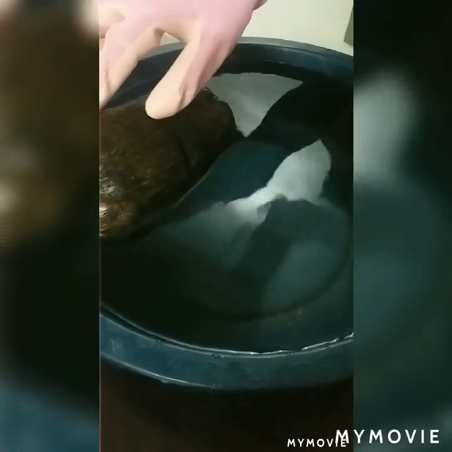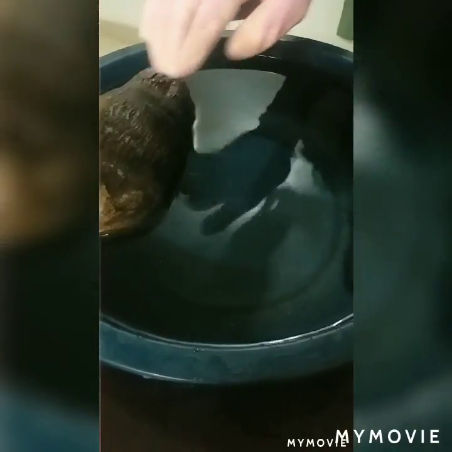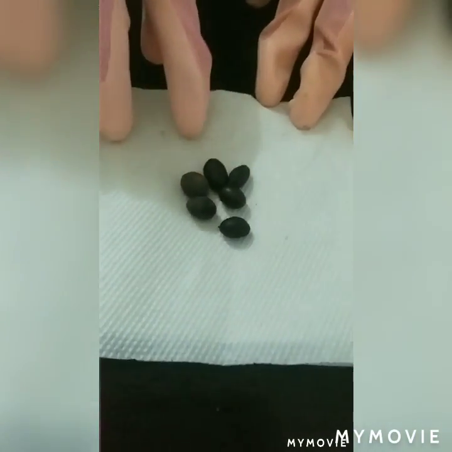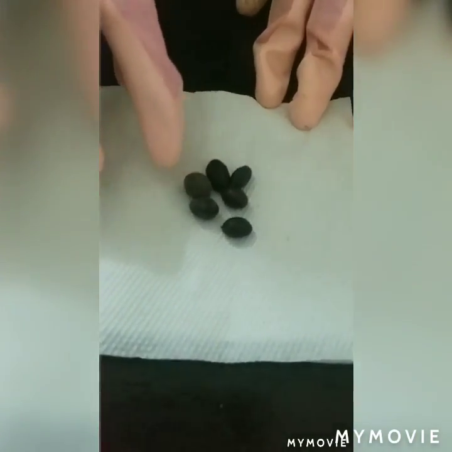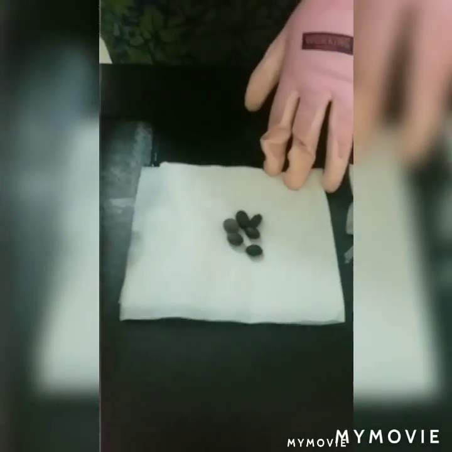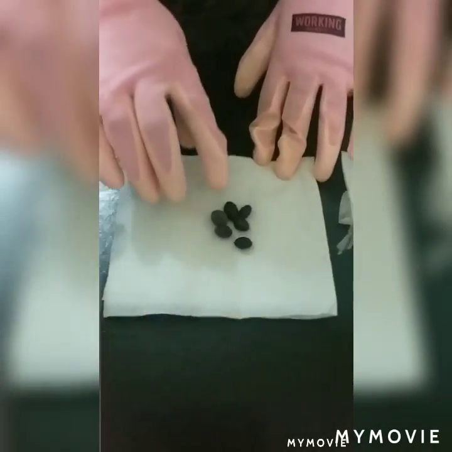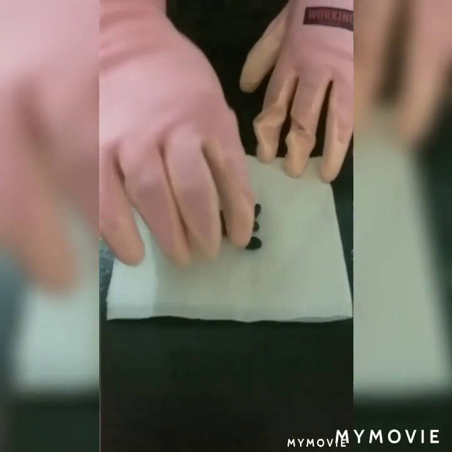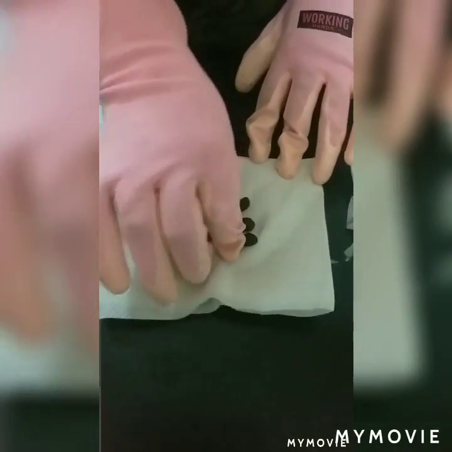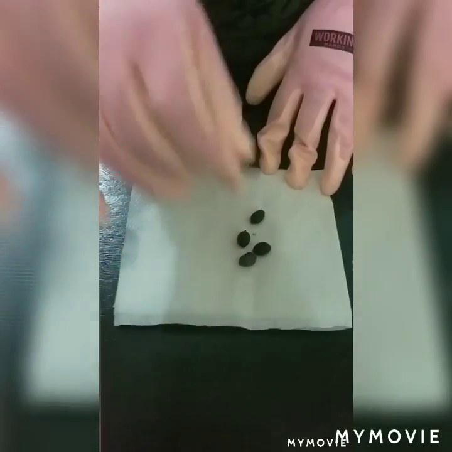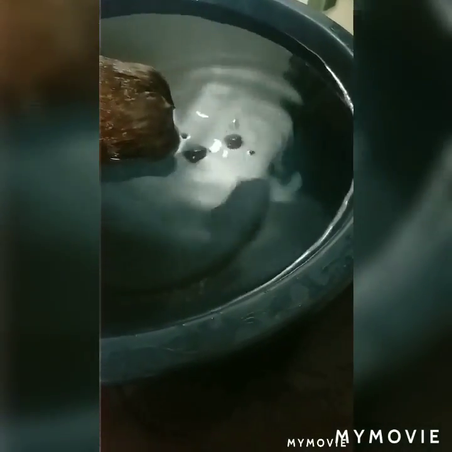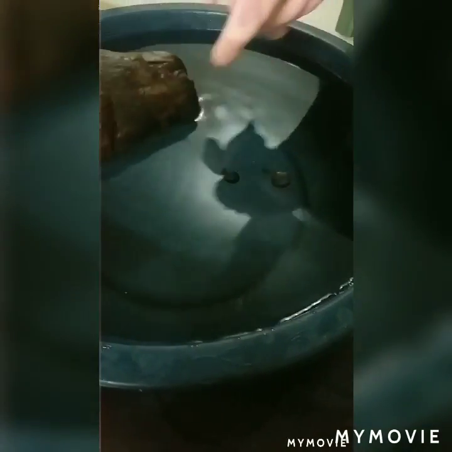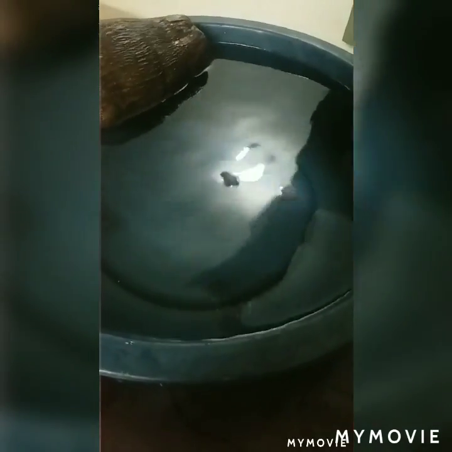Clear? Another example, you know, is lotus. You look here, these are the seeds of lotus, and the lotus seed also floats in water. If I dip the seed inside the water, you look here, it can also move from one place to another.